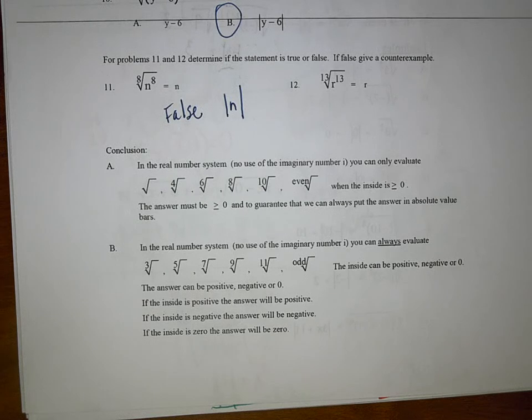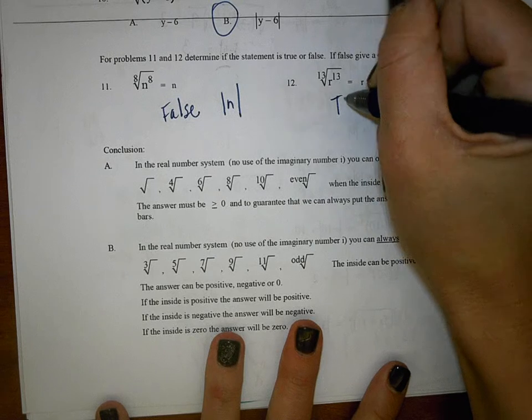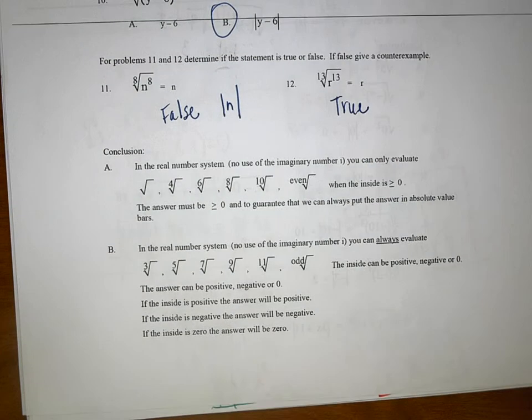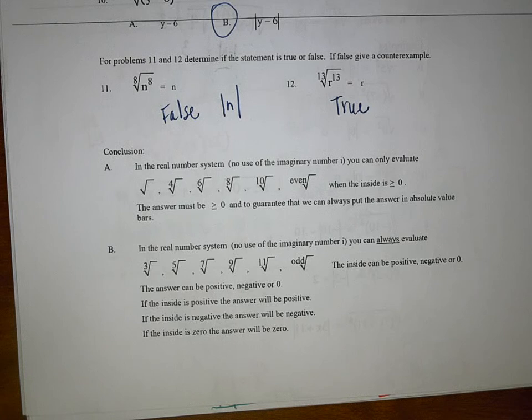The correct answer is true. Why is the answer true? Who can tell me? Cody. Because it's an odd root, so it can be negative, or 0. Perfect answer. It is true because r could be a negative, a positive, or 0. It doesn't matter. Therefore, you do not need the absolute value.